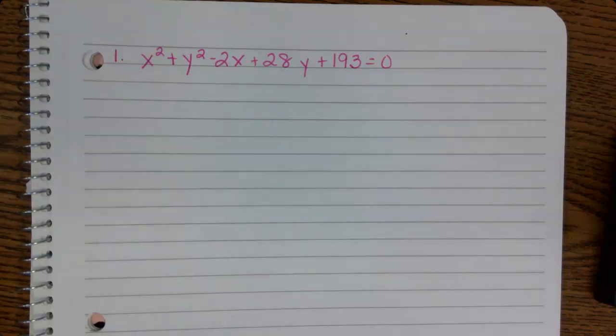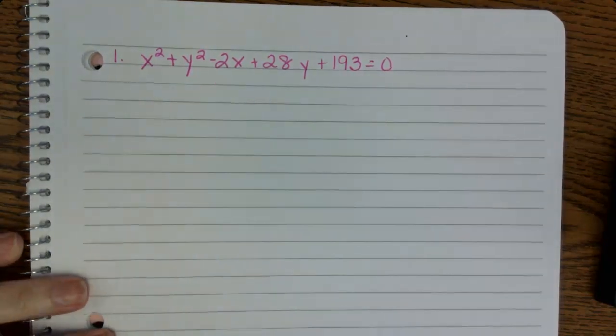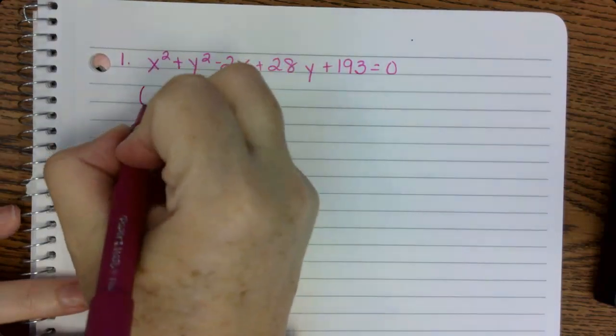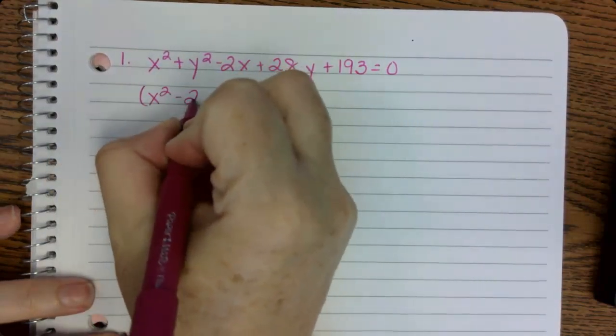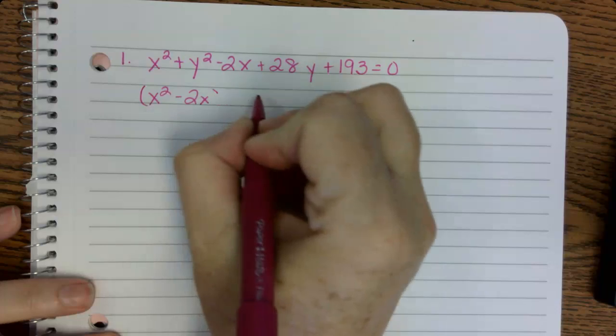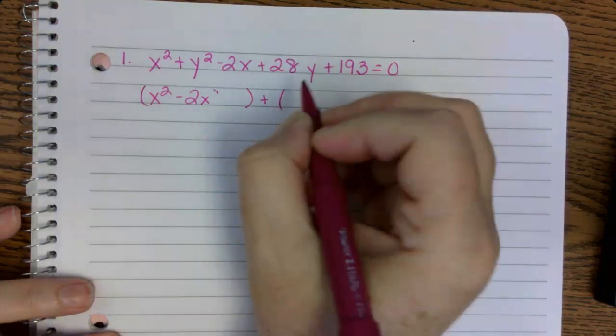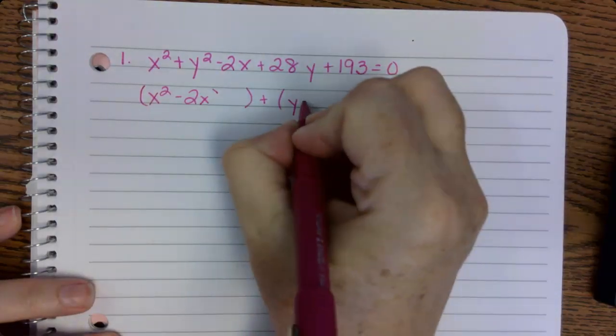Guys, so here is the beginning of the review. We're going to do completing the square. So remember, you're going to group your x's together. Whoops, I'm going to give myself some space. And then we're going to group our y's together.